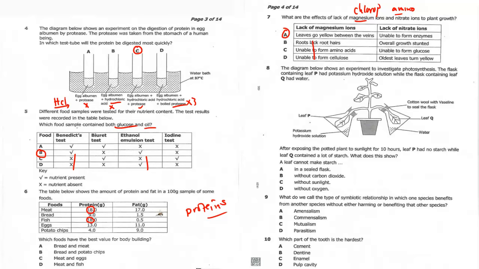Question 8. The diagram below shows an experiment to investigate photosynthesis. The flask containing leaf P has potassium hydroxide. So anything hydroxide removes what? Carbon dioxide. While the other one has the water. Water puts carbon dioxide.